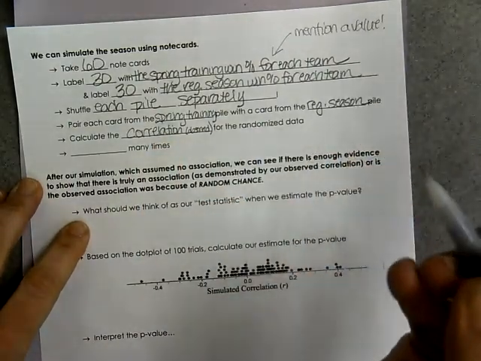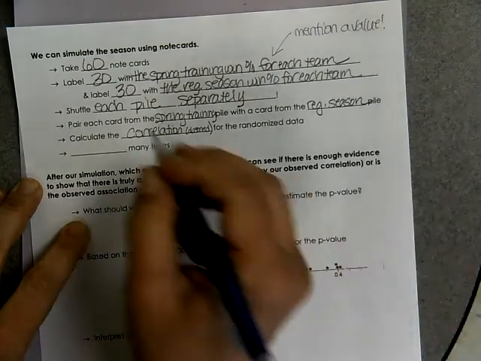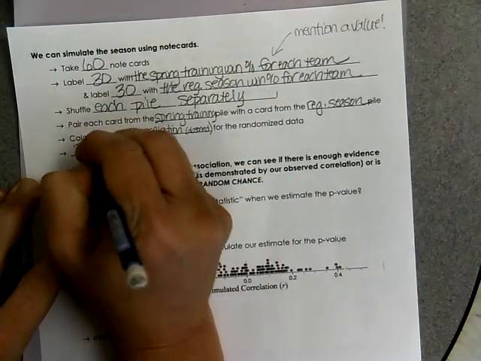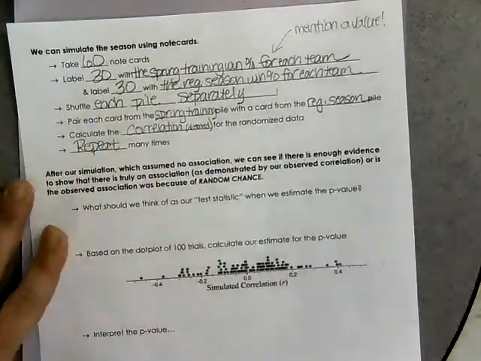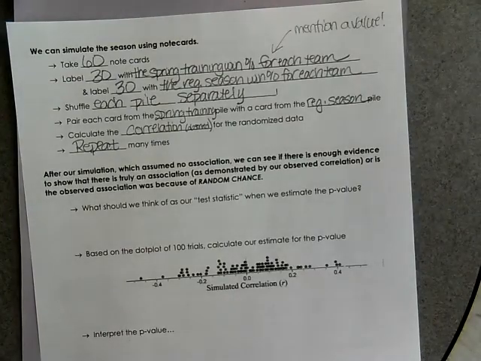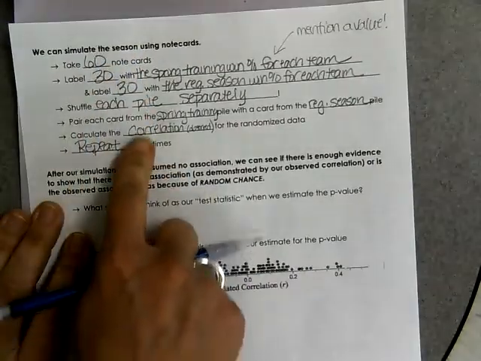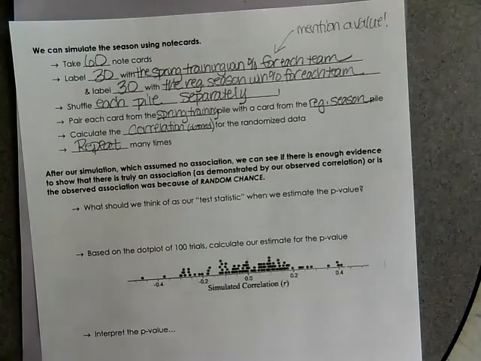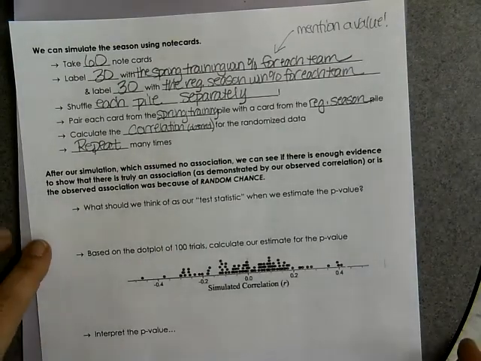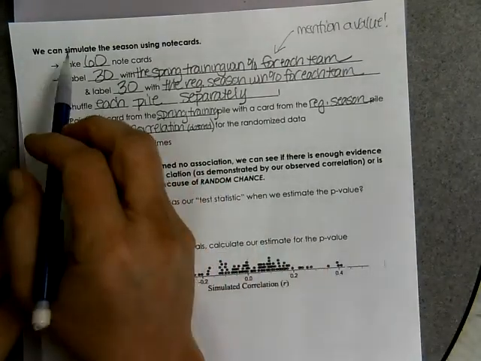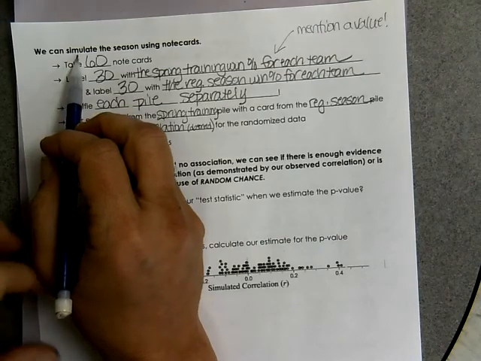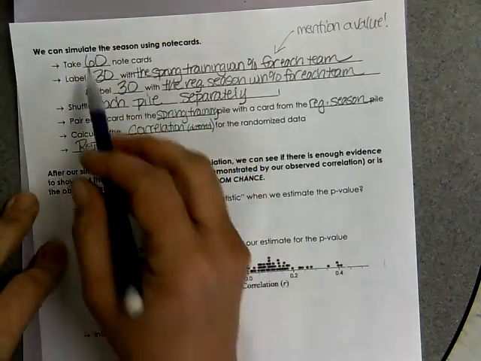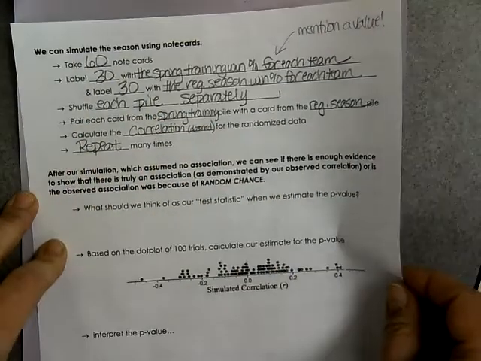That gives us one dot on our dot plot for the correlation. And we want to repeat that many times. Okay? So this is how you would discuss simulating. Anytime it says, how can you simulate the distribution of the test statistic, these are the steps that you should practice writing.